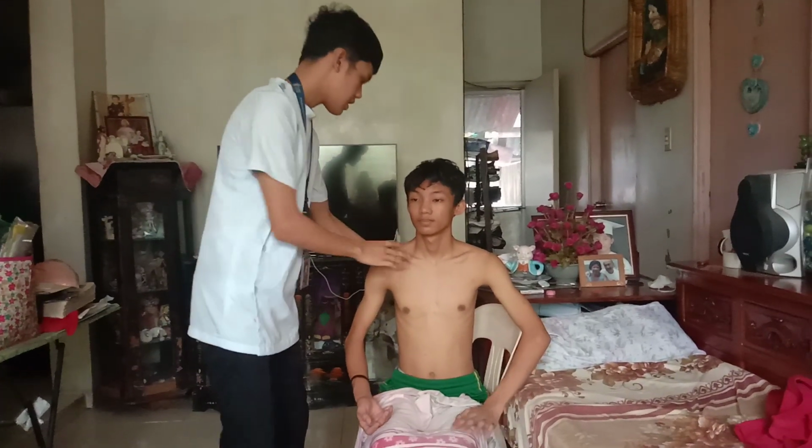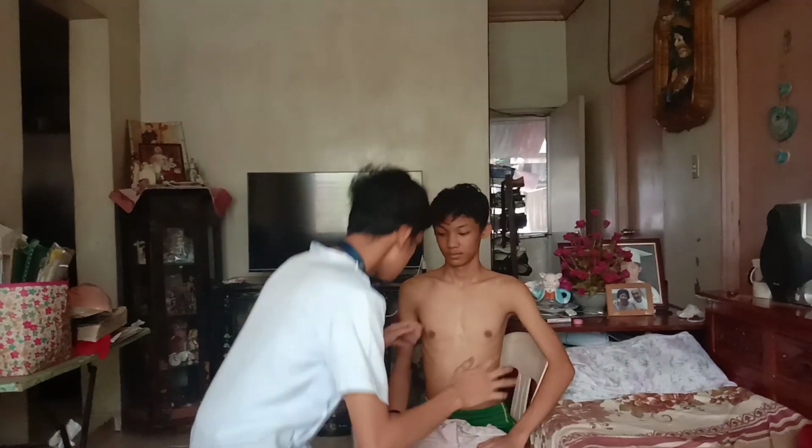After palpating the trachea, now we're going to palpate the chest wall of the patient by using our fingers and hands. Place both fingers and hands on the chest wall in the anterior chest of the patient.